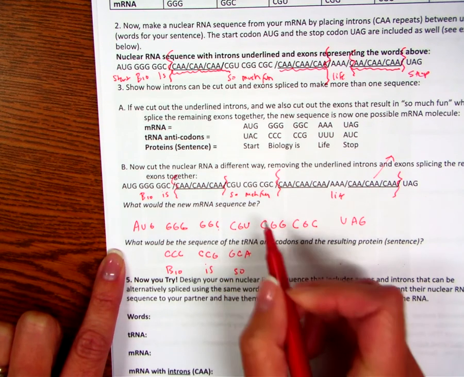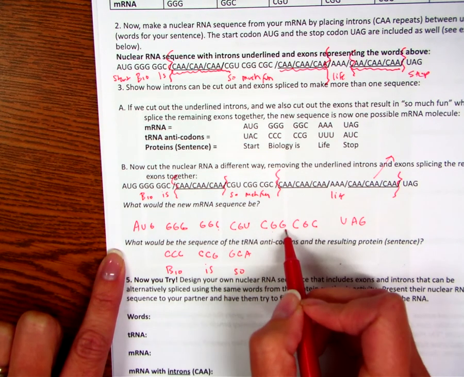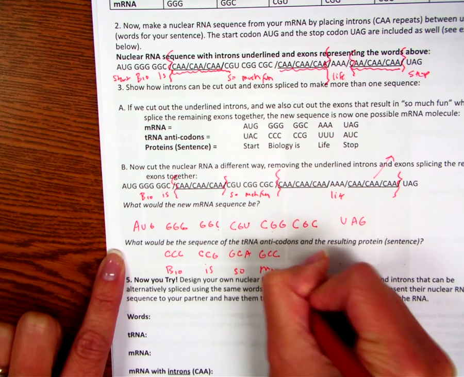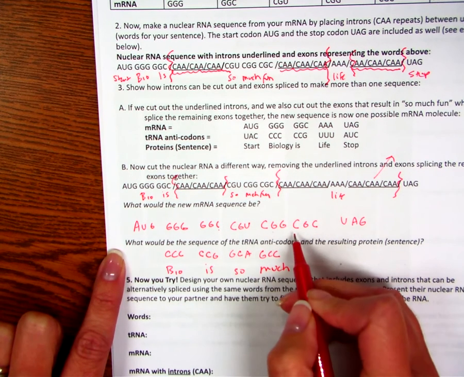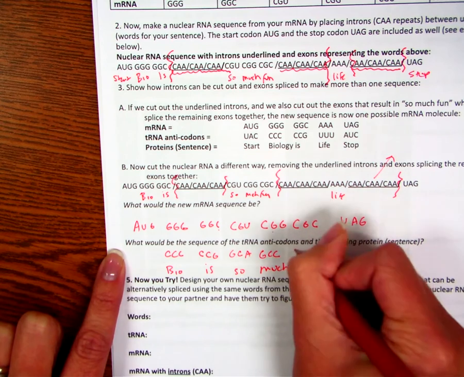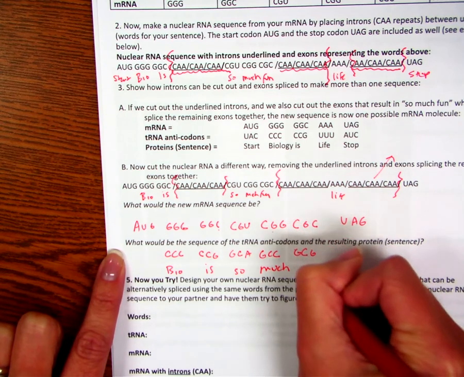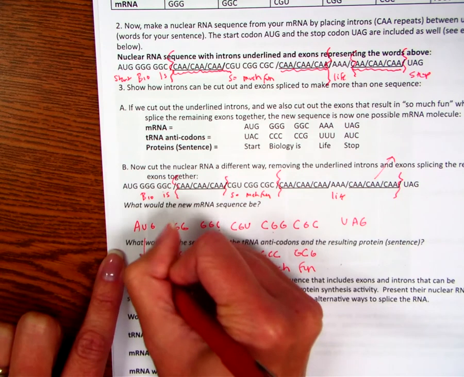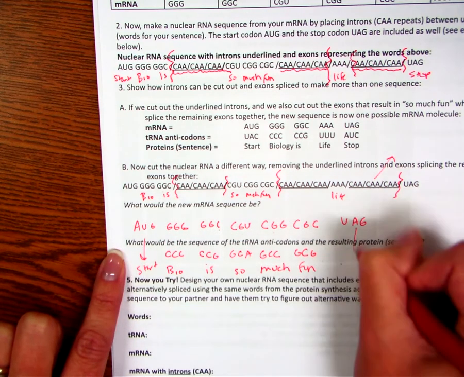CGG goes with GCC. Much. And then CGC goes with GCG. Fun. And then we had our start and our stop.